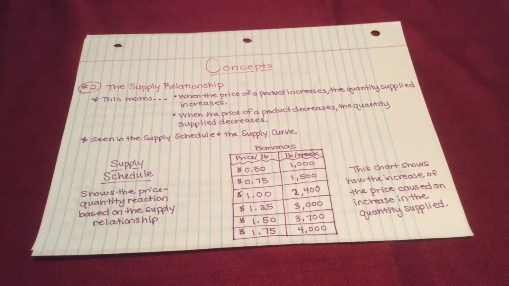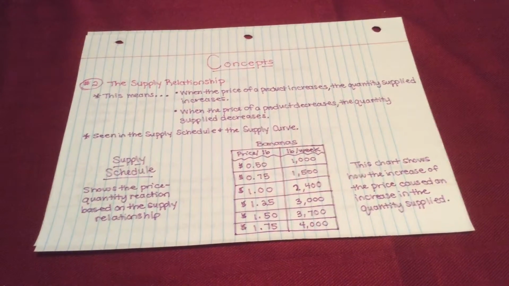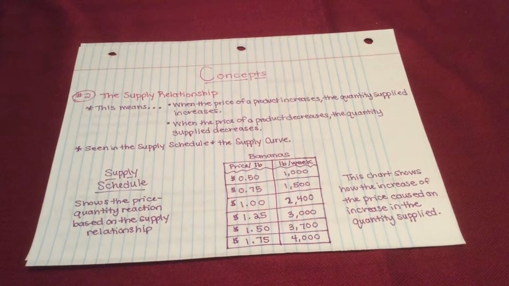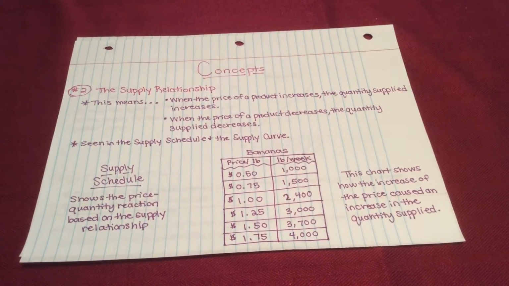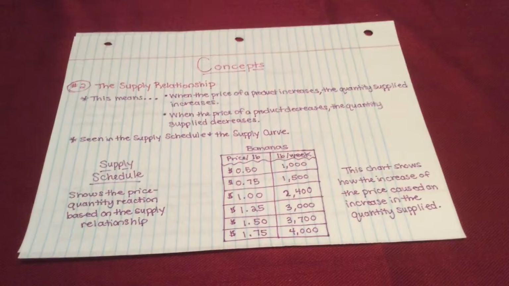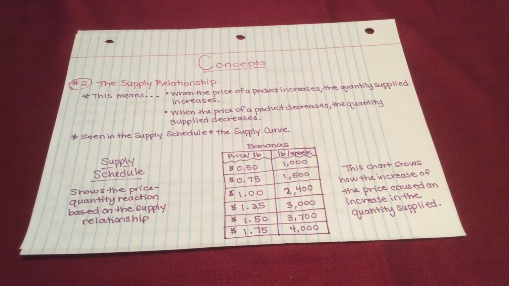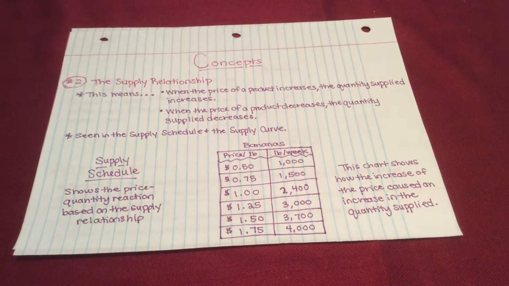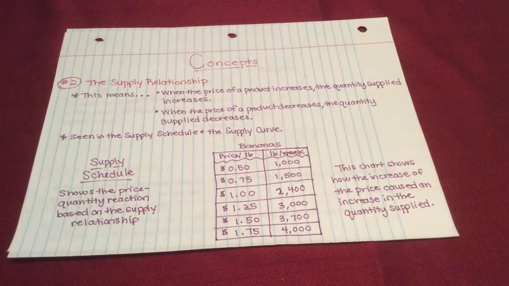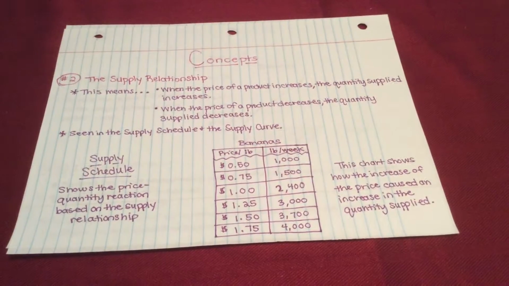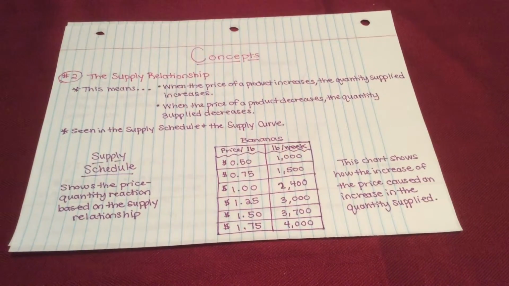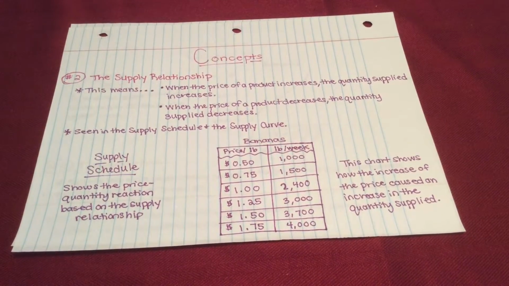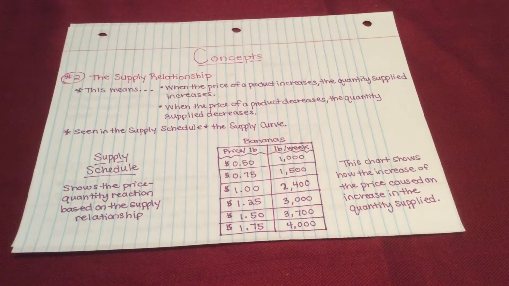The supply schedule is showing the price-quantity reaction based on the supply relationship. We can look at the chart right there in front of you, and we can see on the left side, underneath price per pound, the 50 cents per pound is in relation to 1,000 pounds per week. And as the price per pound increases, the pounds per week, that's the quantity supplied, is going up.